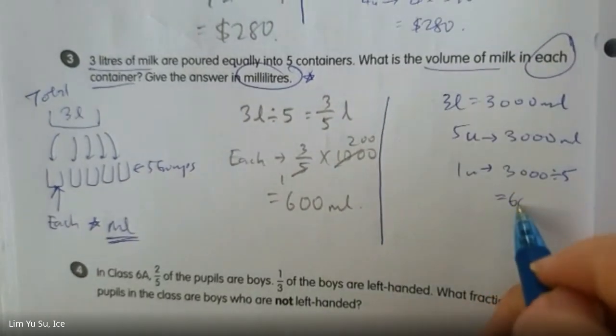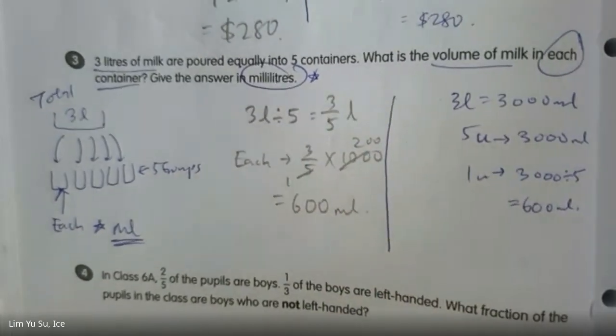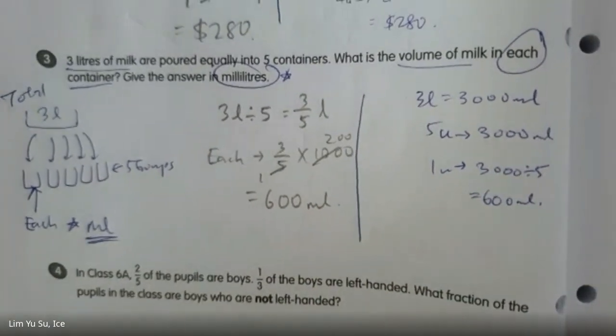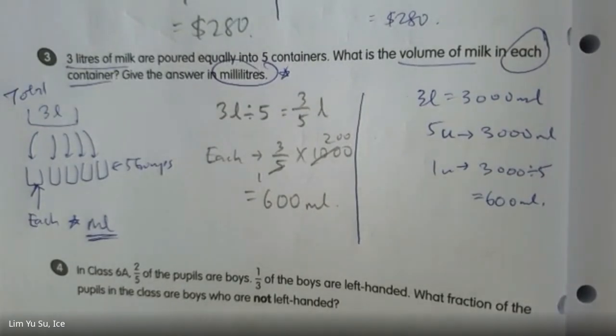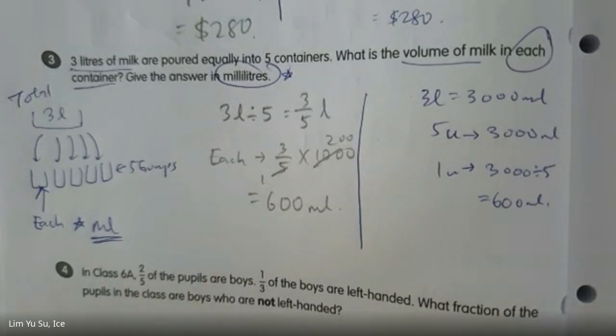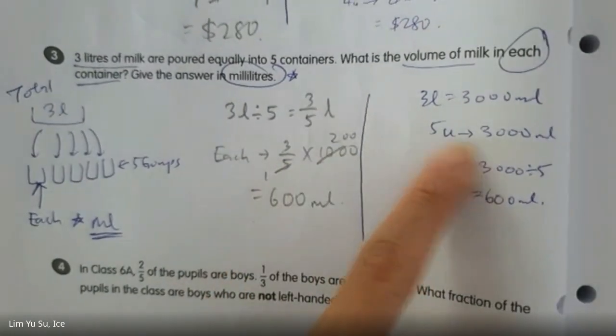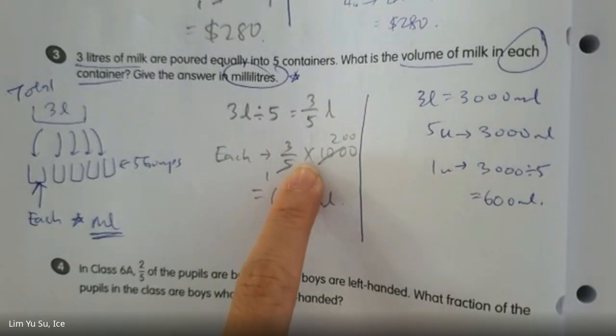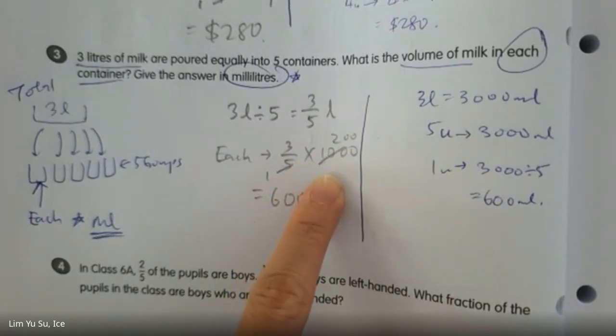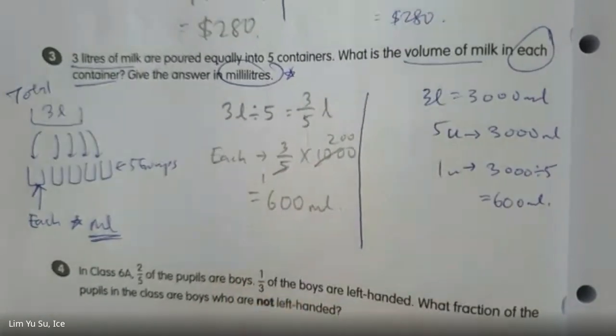It is 600. No, just 3,000 divided by 5. It's not that difficult. I encourage you to practice the fraction. That's why I'm writing both. You realize that actually it's the same. First I divide by 5, then I multiply by 3. 3/5 of 1,000. Last one.